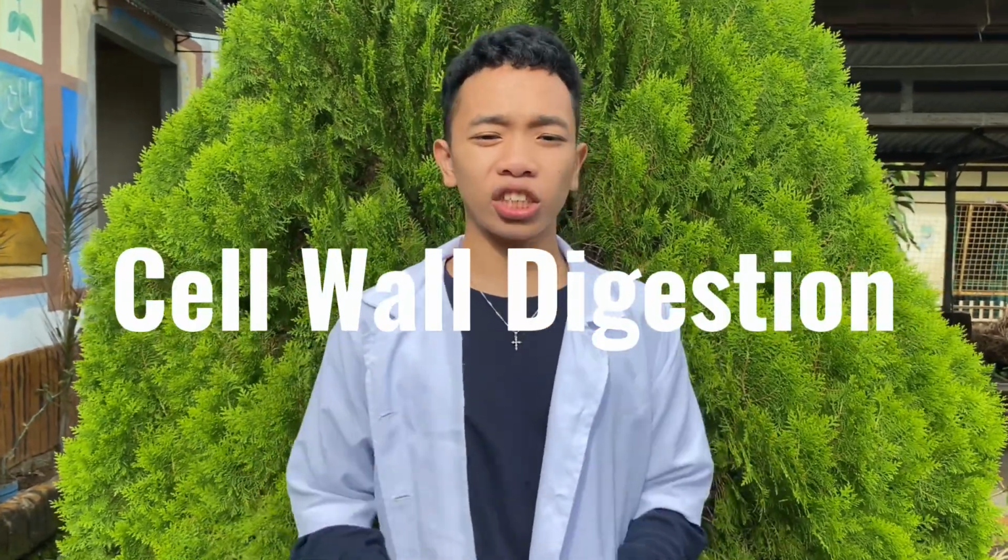Cell wall digestion, cellulose breakdown. The cell wall of plants contains cellulose, a complex carbohydrate that provides structural support. Certain microbes such as bacteria and fungi produce enzymes called cellulase that can break down cellulose into simpler sugars that the plants can utilize.